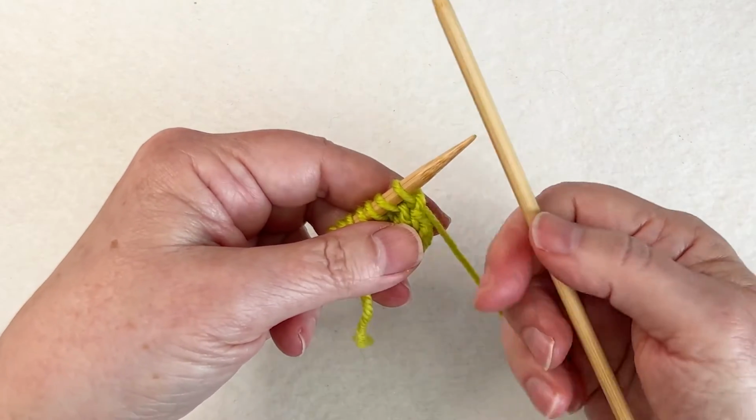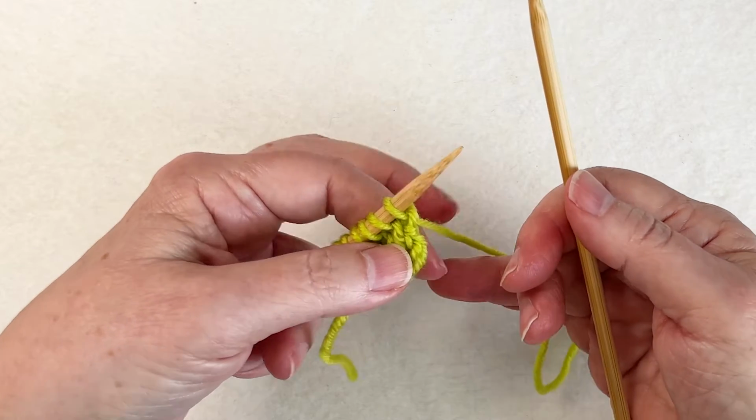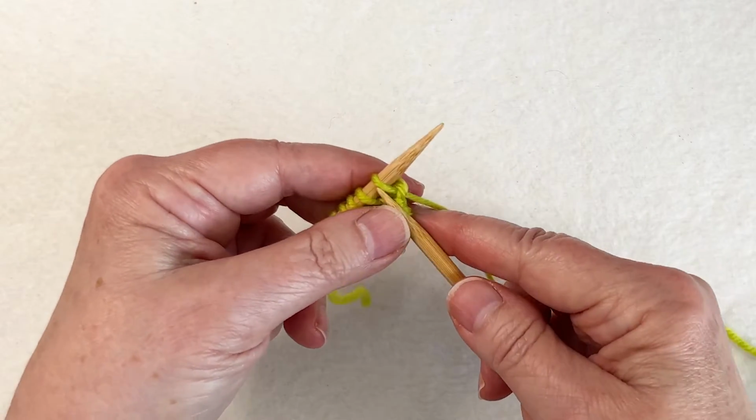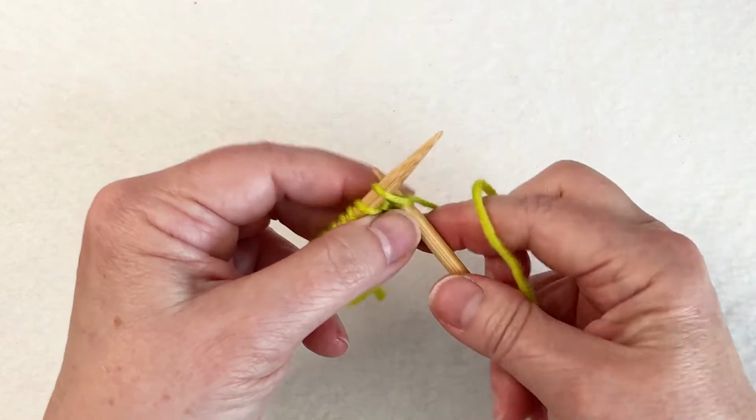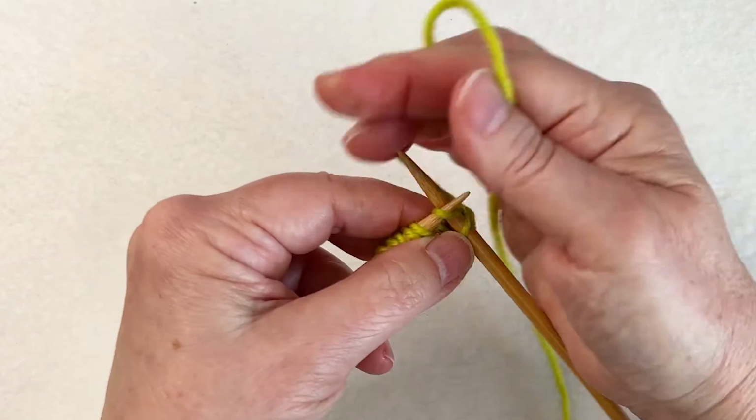I'll show you both with the yarn in my right hand and then later with the yarn in my left hand. So I'll start out English style, holding the yarn in my right hand. I'll just do a couple of stitches here.